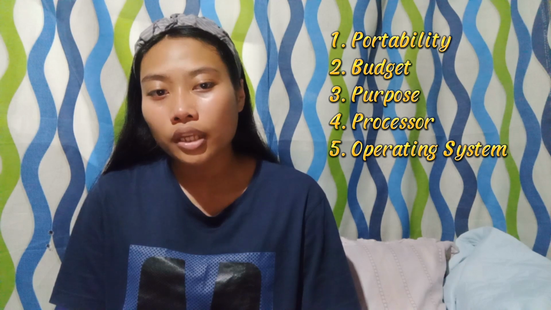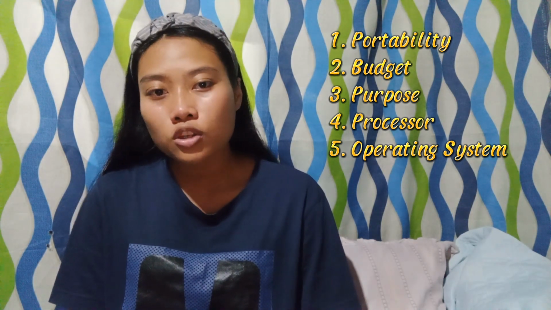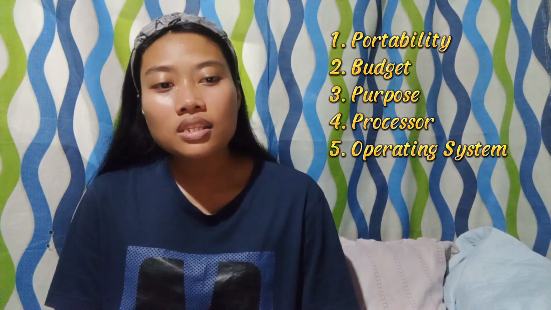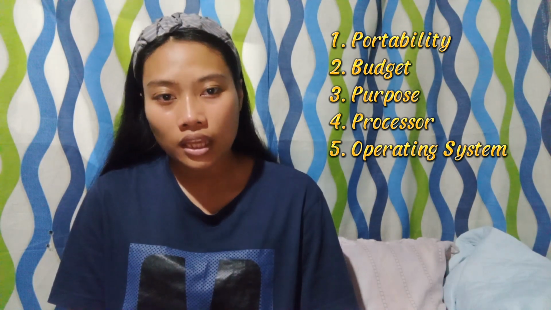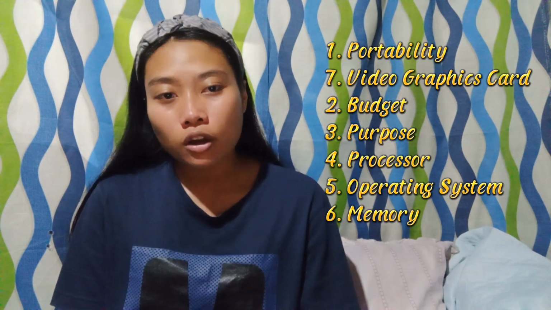But if you are a student who will use it for browsing the internet and use productivity tools, computers with Core i3 processors will be enough. Next to consider is what operating system is installed in the computer. There are many operating systems out there, but for Microsoft, their latest is the Windows 11. Later operating systems are the best for students, and it is more intuitive and user-friendly than earlier versions of computer operating system.